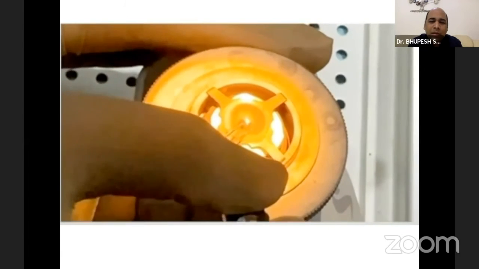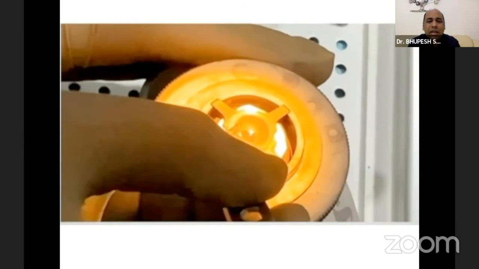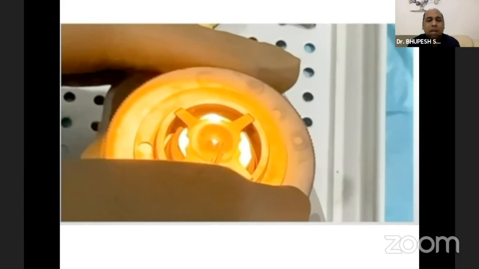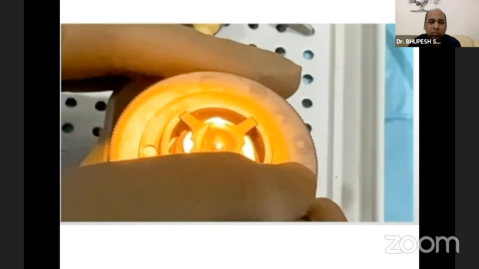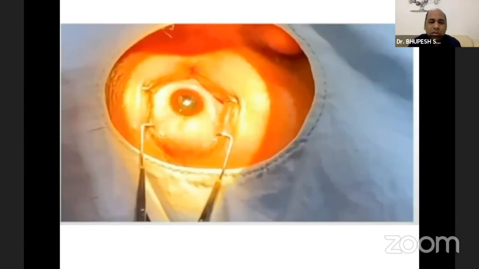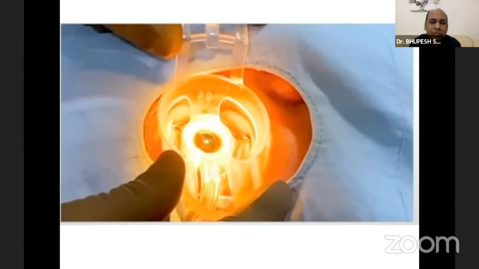Another important factor in femtosecond keratoplasty is that you don't need to take an oversized graft. In most of the cases, same size graft works well. So this is the donor. You just gently have to lift up.